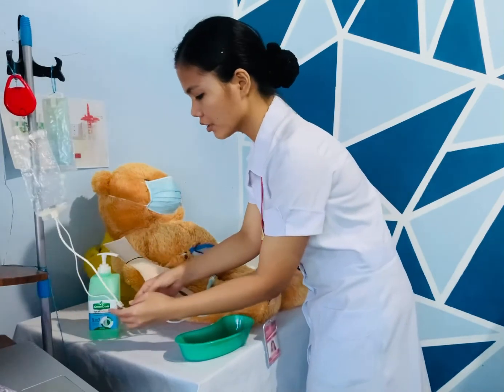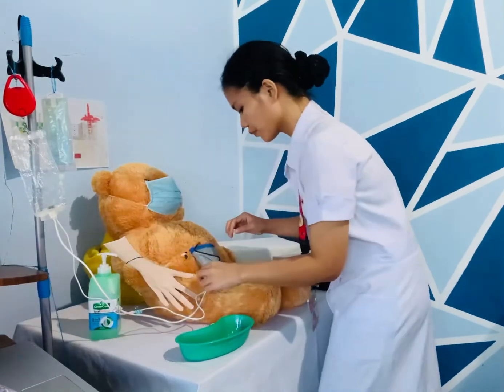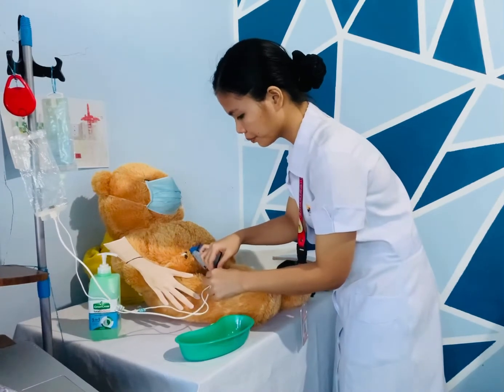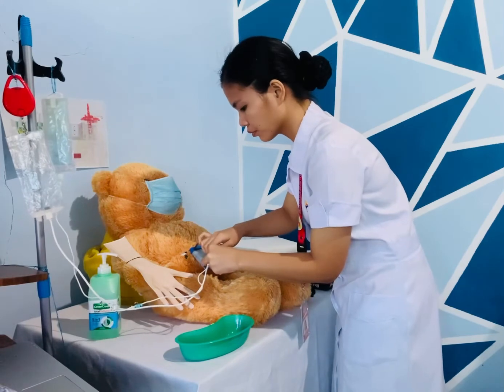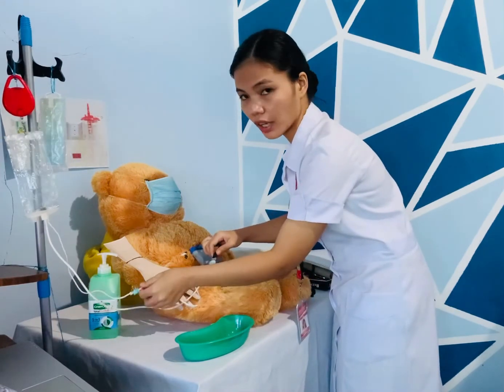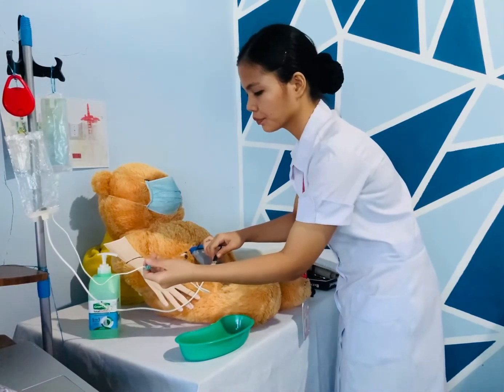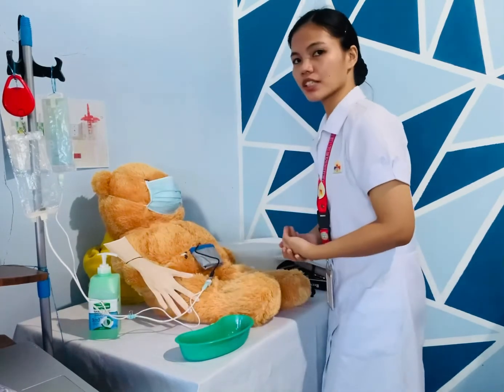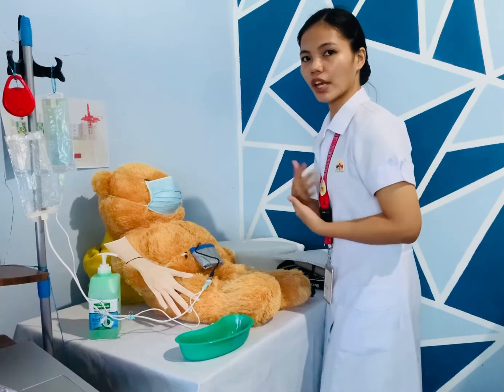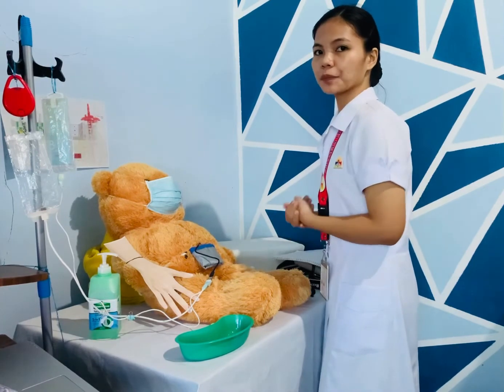So after that, open the twist clamp of the transfer set. Then open the blue clamp on the fill line. So filling of the new dialysis solution takes about 8 to 10 minutes to complete.